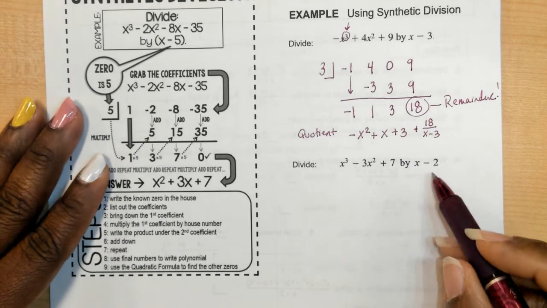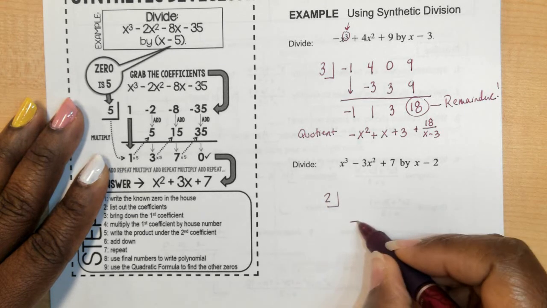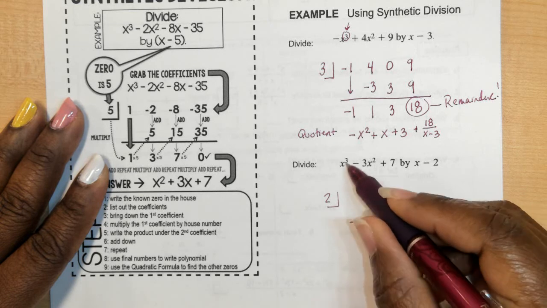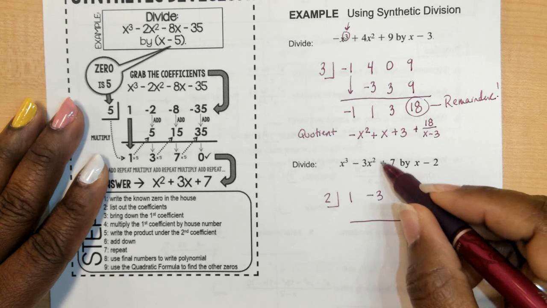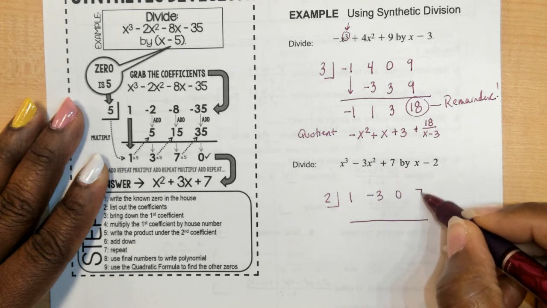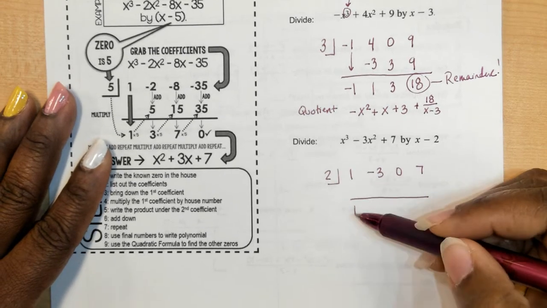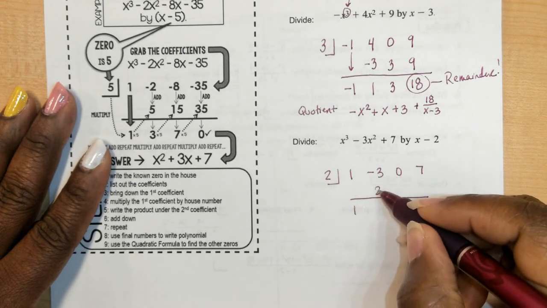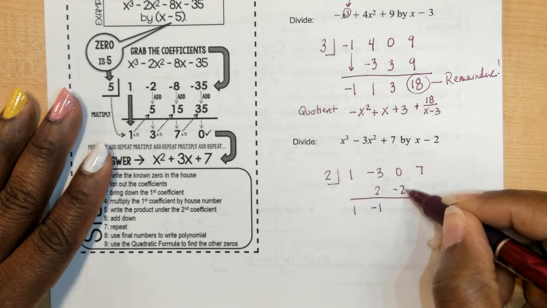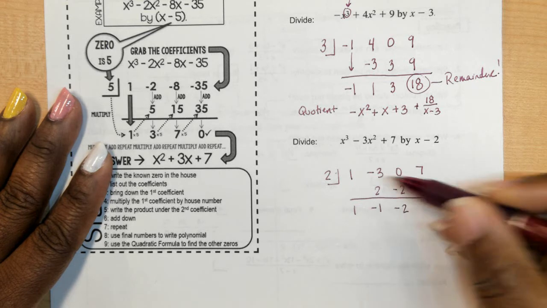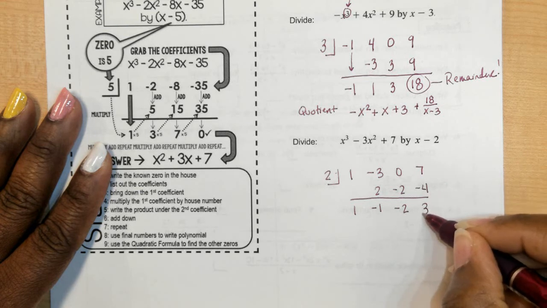Let's do this again. So here I have negative 2 as the number that goes in here. And my coefficient, so cubic, that's a 1. Quadratic here, that's a negative 3. Again, there's no linear. And then finally I have the constant. All right, so we'll bring the 1 down and let's start. 2 times 1 is 2. Negative 3 plus 2 is negative 1. 2 times negative 1 is negative 2. Bring that down, that's a negative 2. And lastly, 2 times negative 2 is negative 4. And when we add, we get a positive 3.